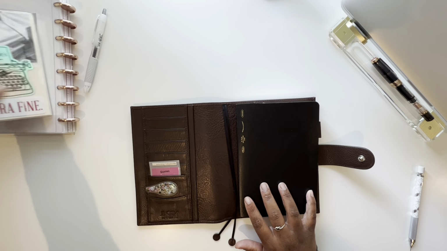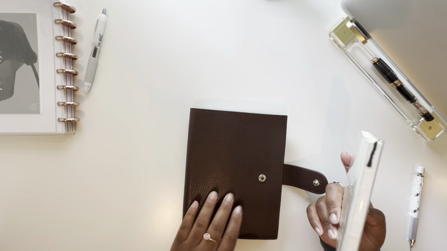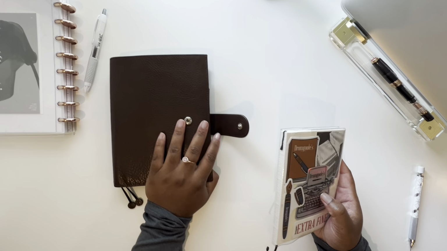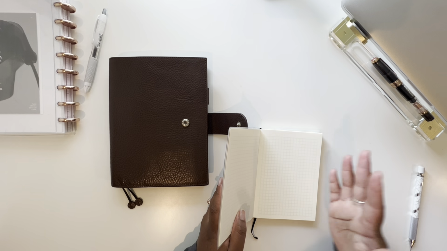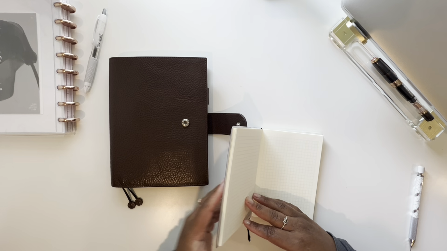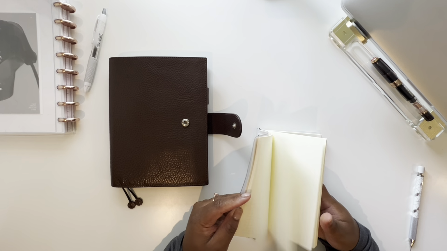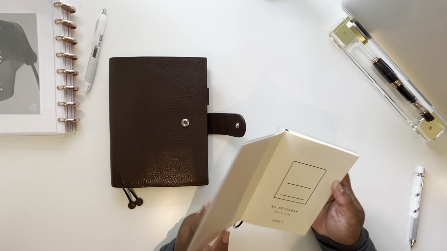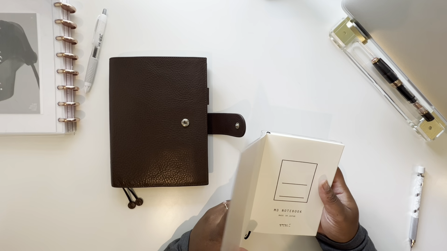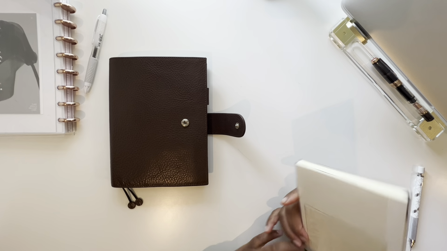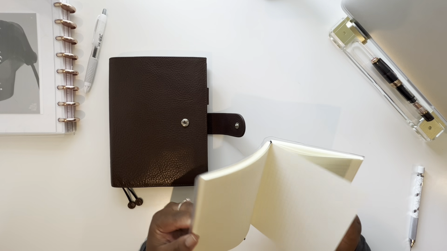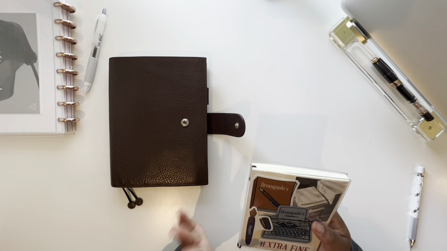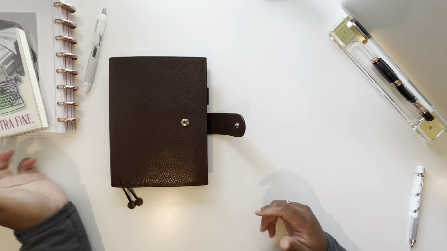Now, this is the notebook that I have in mind, at least for now, for keeping track of the words that I come across in my reading that I want to look up the meanings to. This is an A6 size MD notebook by Midori. I think it's a nice size, and I think it's good for that purpose, but we'll see. Not quite sure about that just yet.